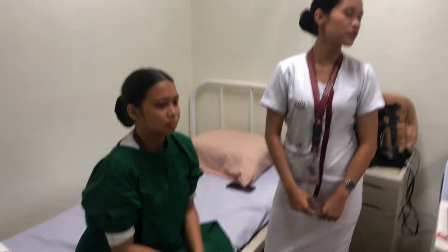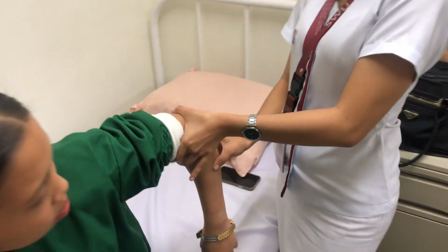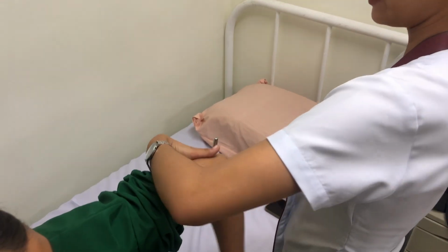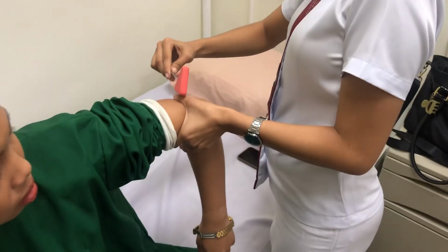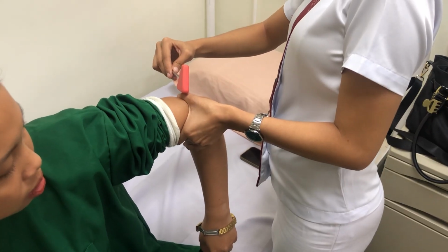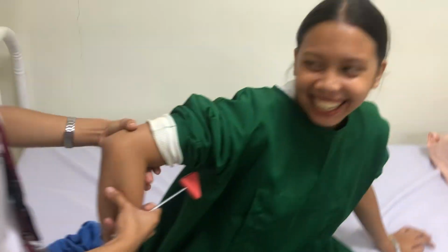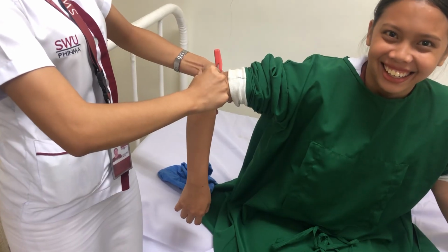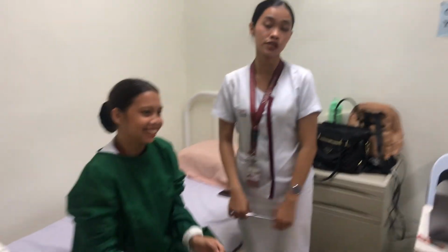Next, I am now going to check for the triceps reflex of my patient by placing my finger over my patient's triceps. So I'll be holding my patient's triceps here. Can you relax, please? Okay, thank you. Placing my finger over here and then tap. For the triceps reflex, I am testing for the C7 and C8. I can see my patient's triceps reflex is intact for the C7 and C8, which is normal. The normal finding is +2.